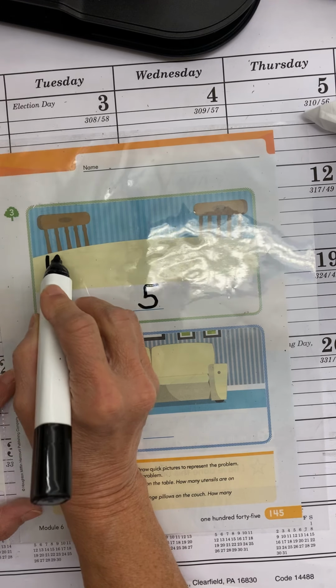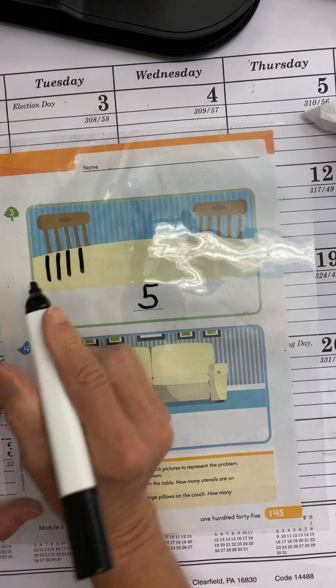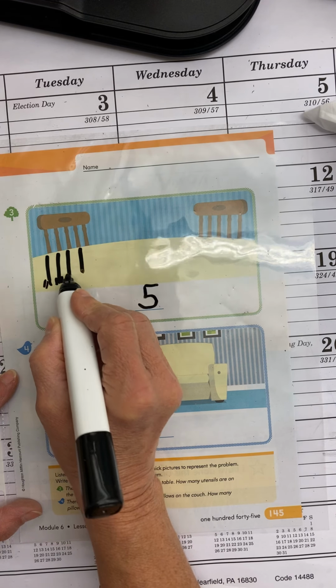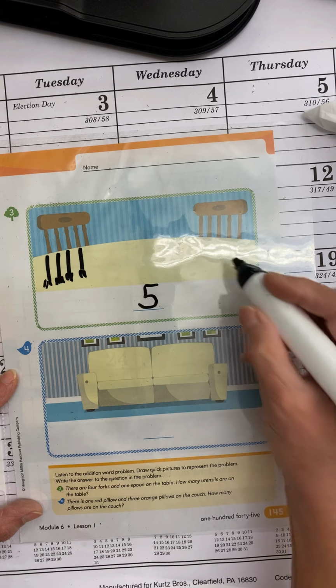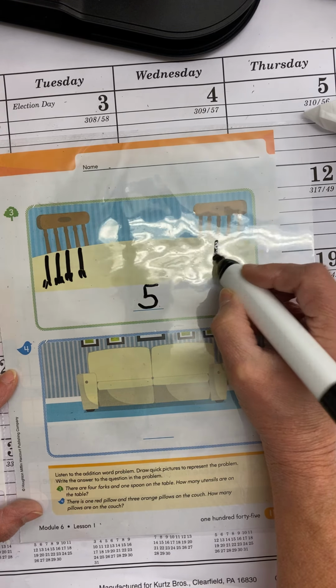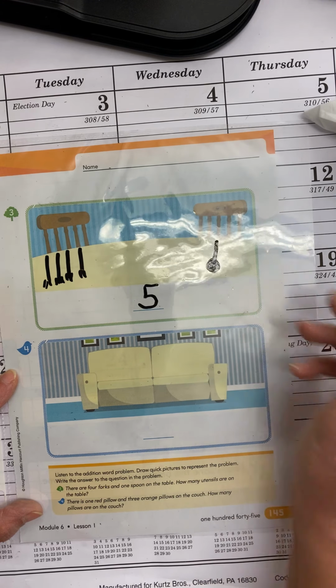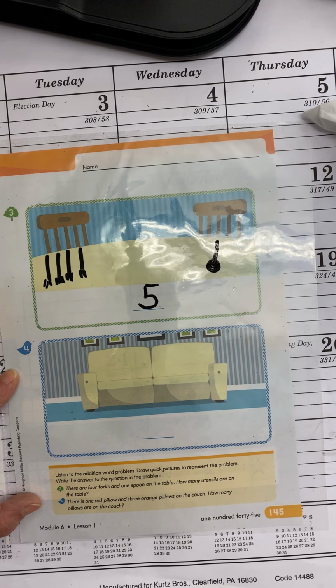So I'm going to do 1, 2, 3, 4. And they're forks. So I'll put some little prongs here. And how many spoons were there? 1 spoon. Good. And we'll put a little circle at the end because a spoon is kind of a circle at the end. And then you count your utensils.